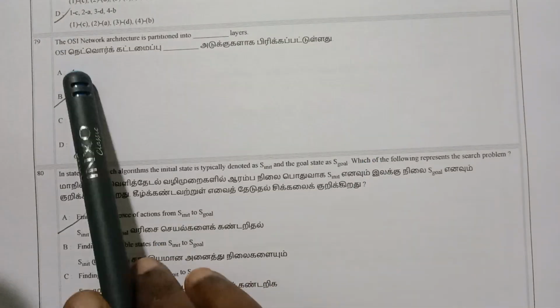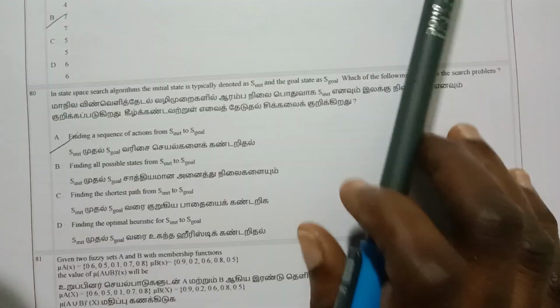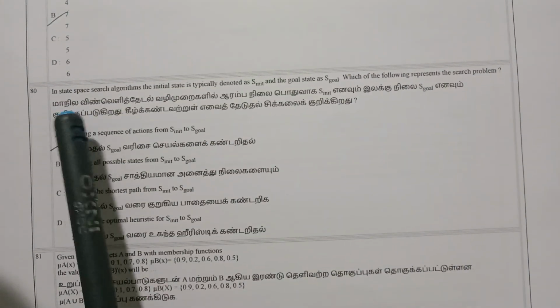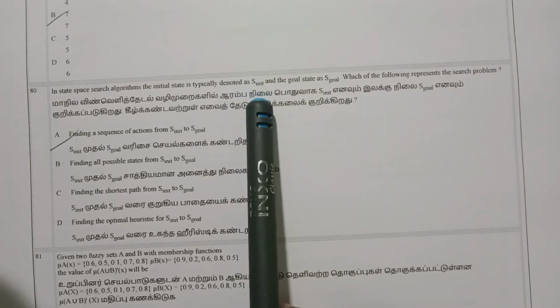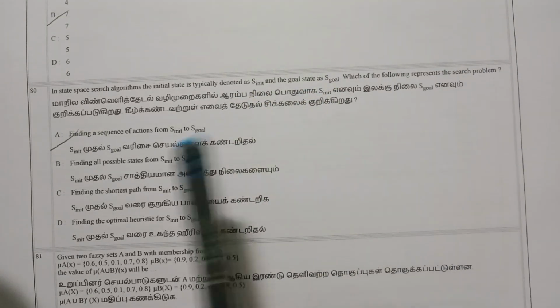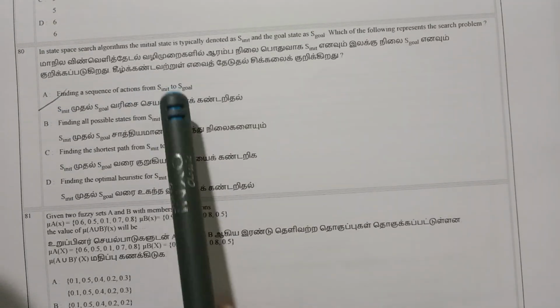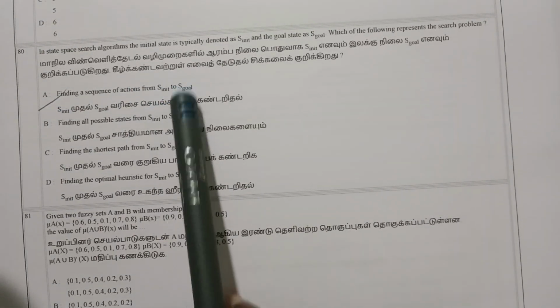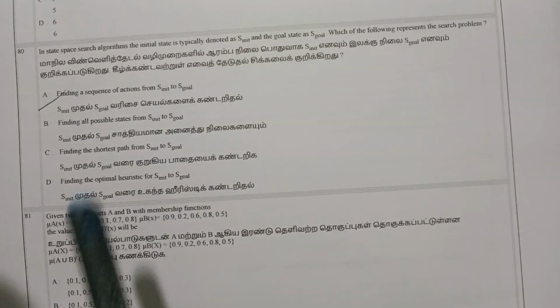Question number 79. The OSI network architecture is partitioned into dash layers. It's partitioned into 7 layers. Question number 80. In state space algorithm, the initial state is typically noted as S initial and the goal state is S goal. Which of the following represents the search problem? That option is finding a sequence of actions from S initial to S goal.